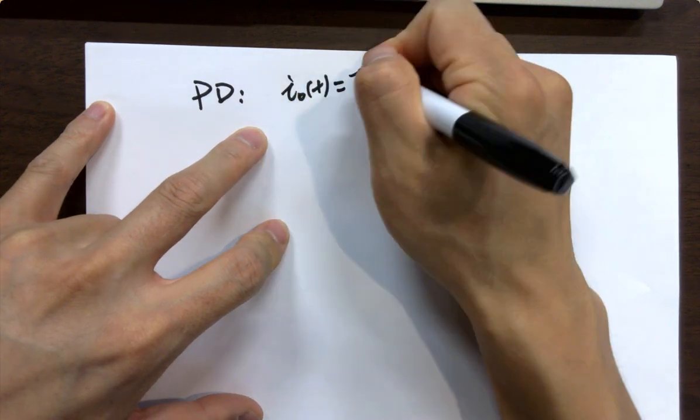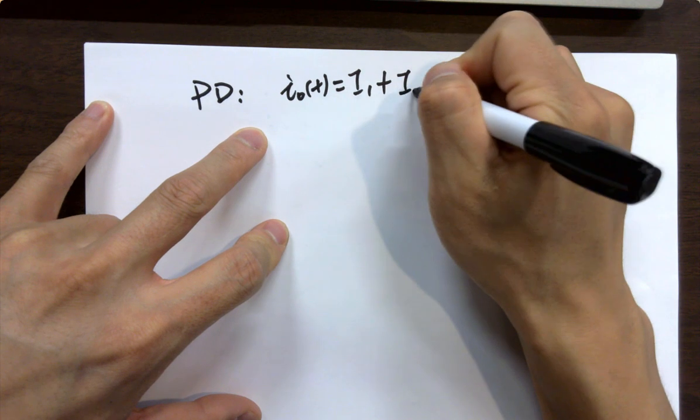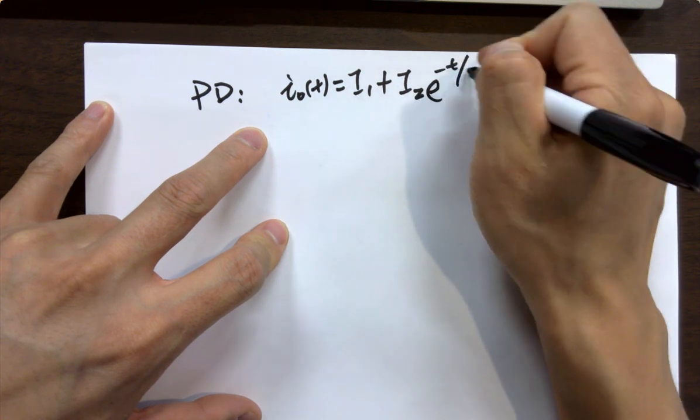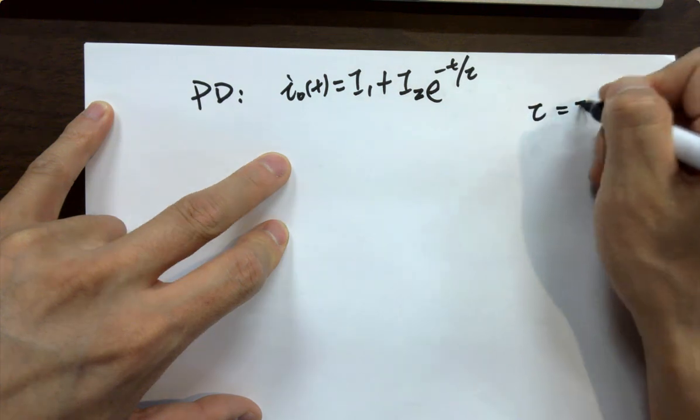I(t) equals I1 plus I2 times e to the minus t over tau. So tau is the time constant, okay?